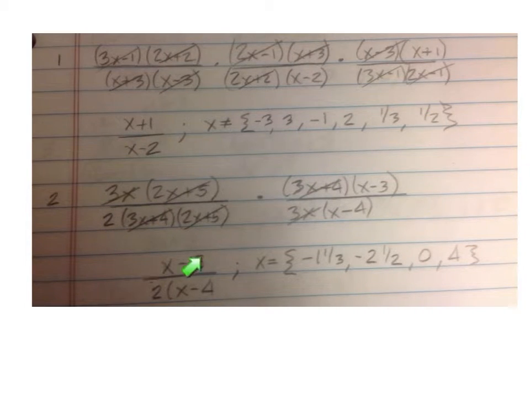And for number 2, x minus 3 over 2 times the quantity x minus 4 should be the simplified version. And for your values that x cannot be equal to, negative 1 1/3, negative 2 1/2, 0, and 4. You do not have to ask if negative 2 1/2 is the same as negative 5 1/2. At least you should not. It's the same thing.